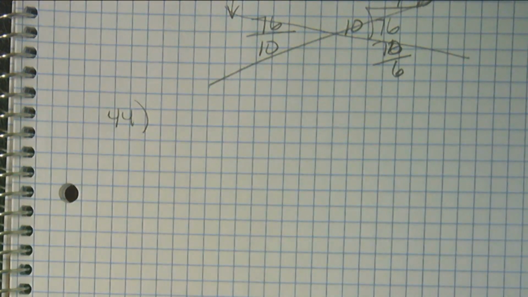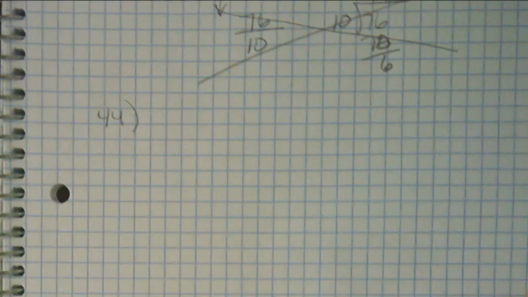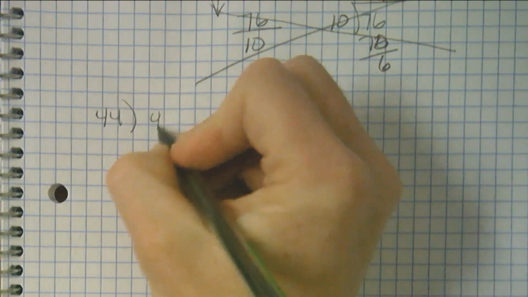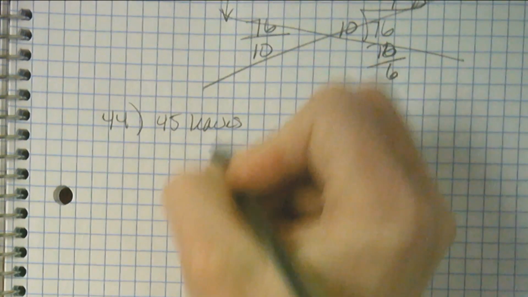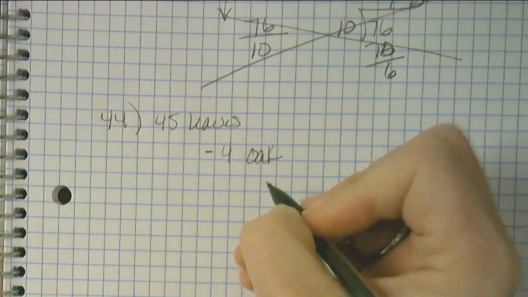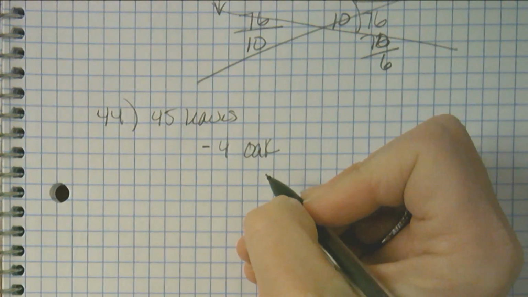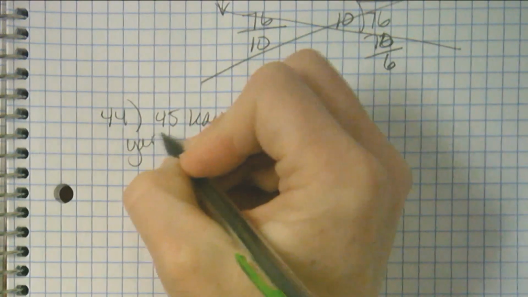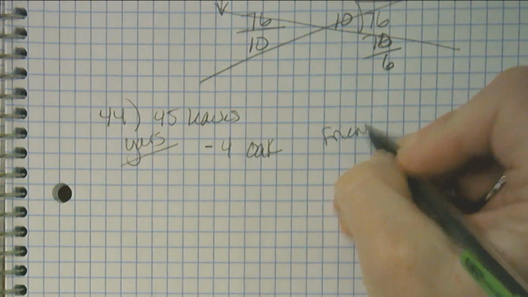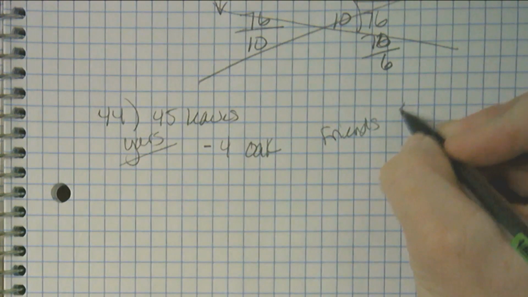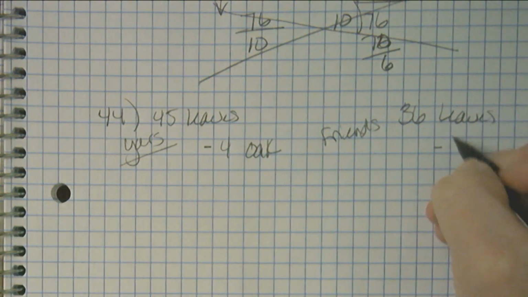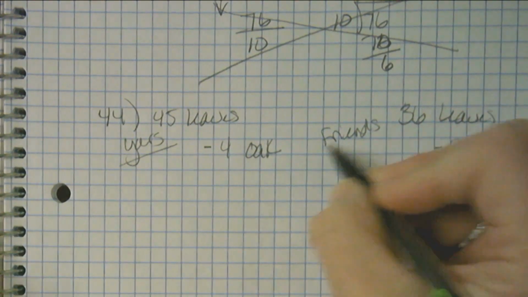So 44 says you and a friend are collecting leaves, and your collection is 45 leaves. We have 45 leaves, and 4 are oak. This is yours. Your friend's collection is 36 leaves, and in theirs they have 3 oak. So here is the data.